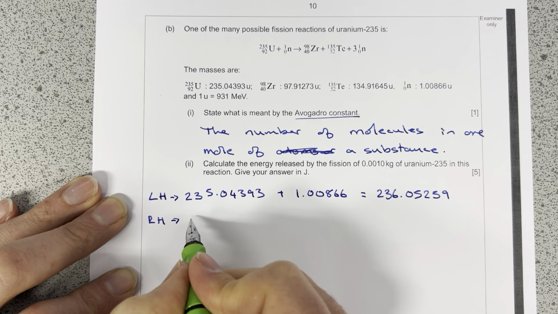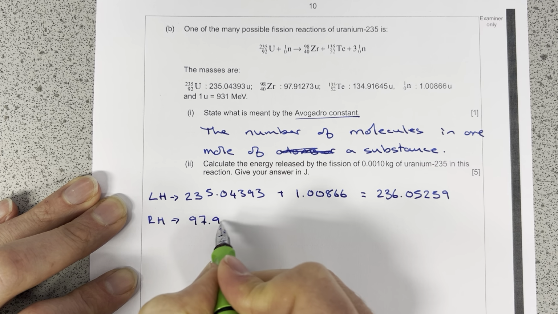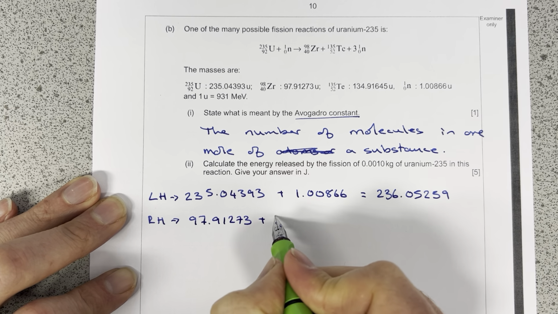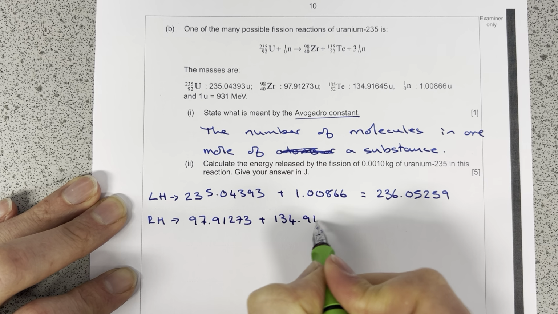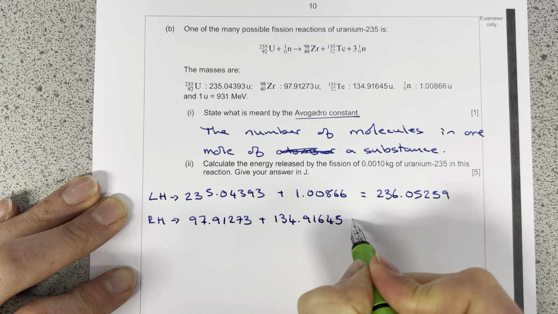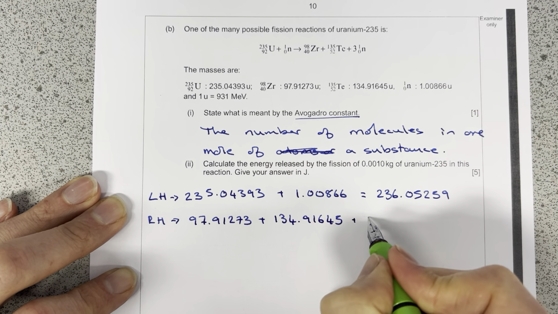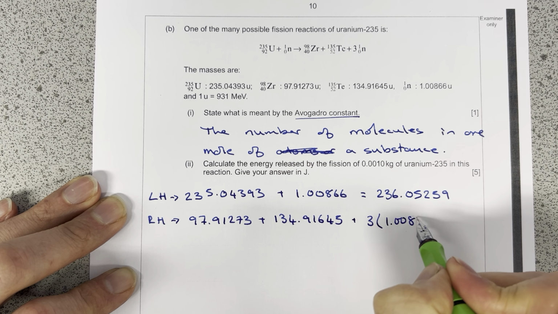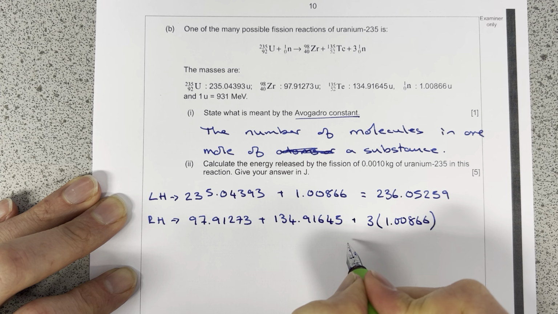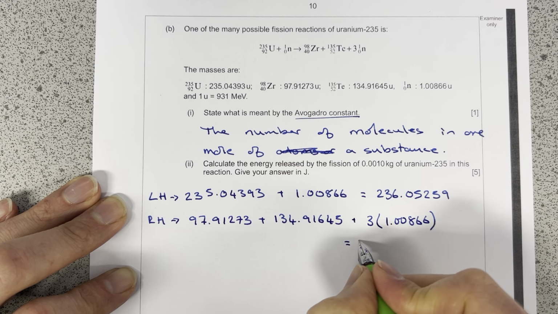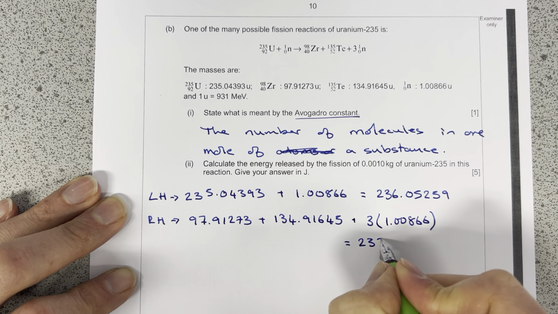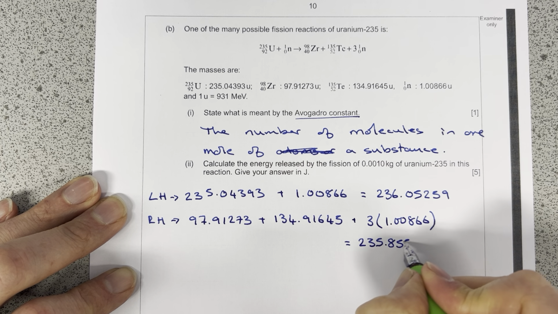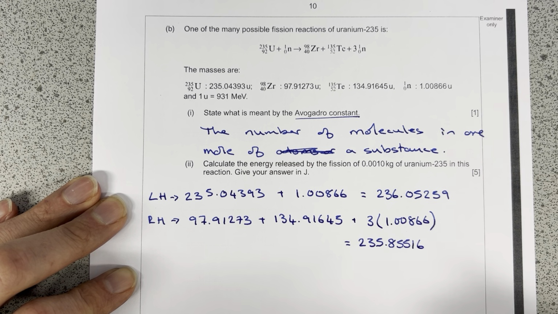So it's this one here, 97.91273 plus the technetium, 134.91645 plus, oh, careful, 3 of them, 3 neutrons, which are 1.00866. All that goes in the calculator. I've just pre-done these calculations so you don't have to watch me press the buttons. 5516.